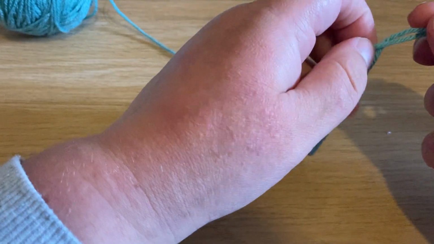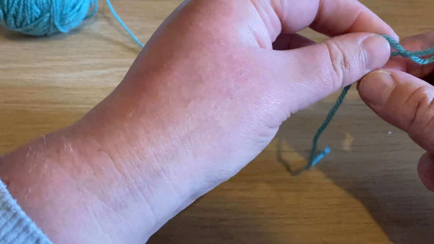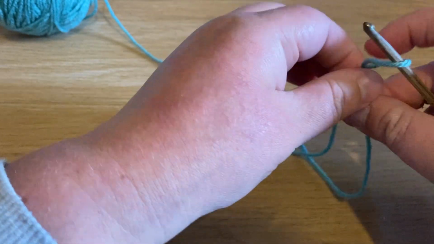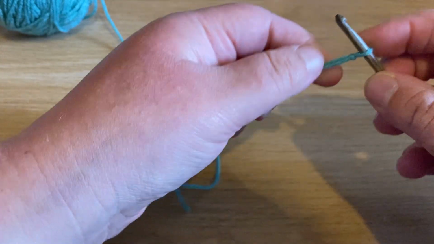I'm trying really hard not to swear because, you know, apparently you're not allowed to do that here. And then you just tighten it up to your hook.